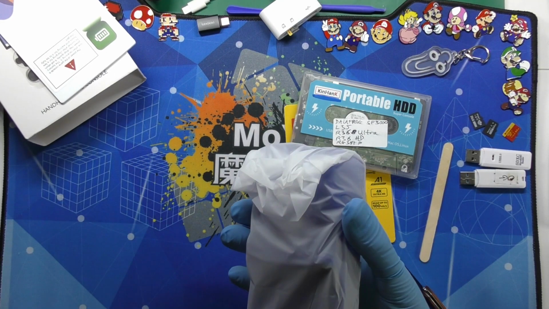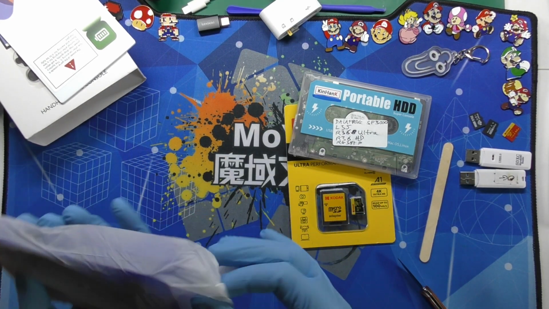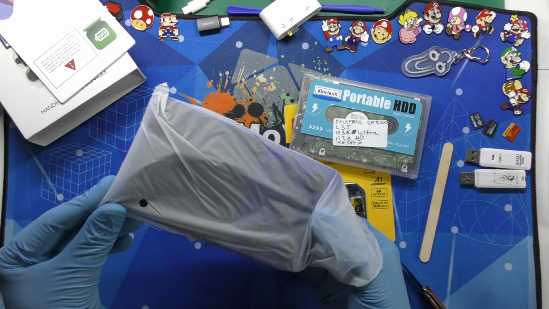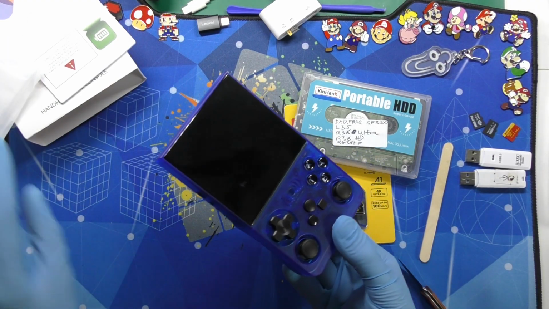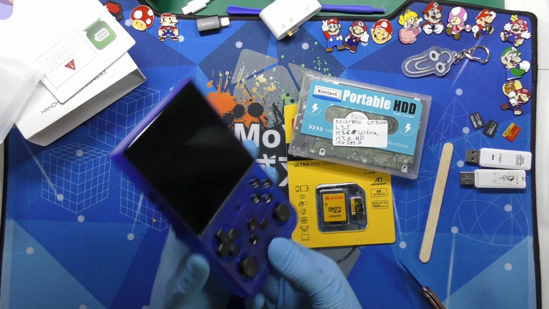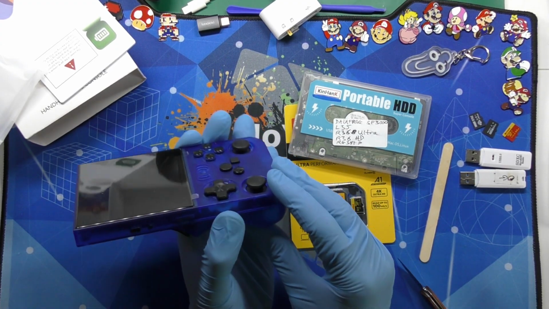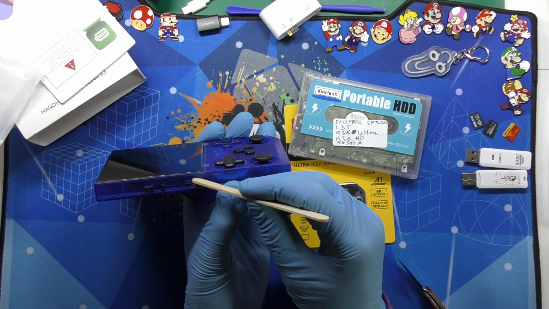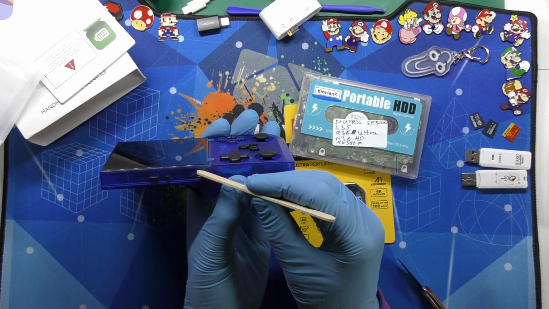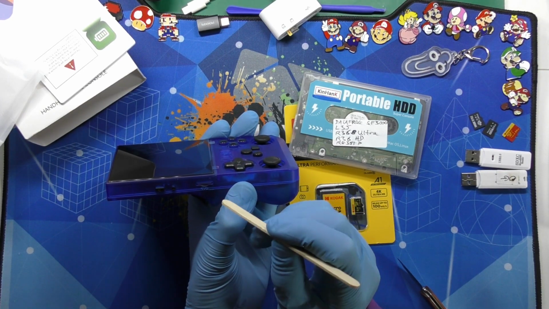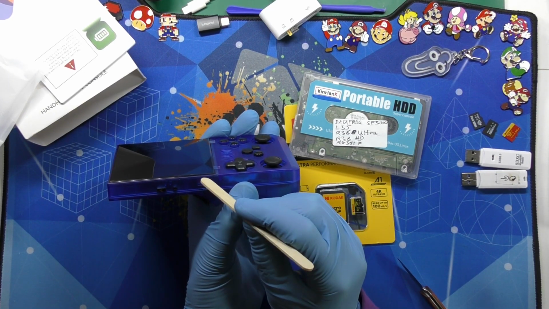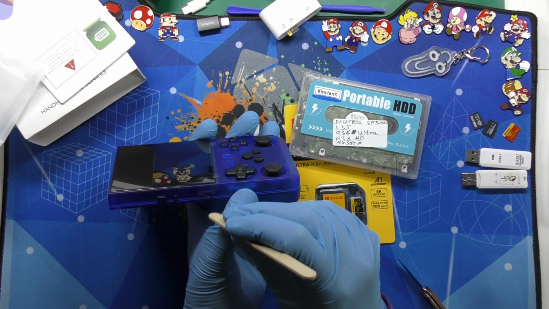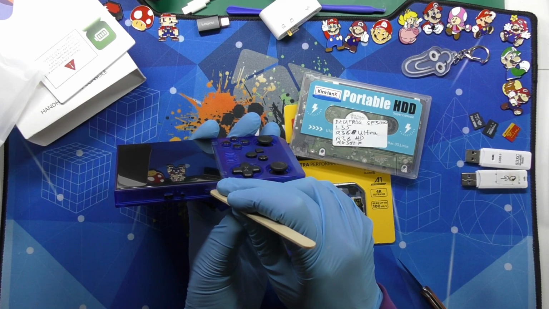Now I've made a previous video on this ANS13, and it has a gap above the TF card that if you're not very careful when you put the TF card back in, it will just slip over the top of the slot and into the internal of the machine.